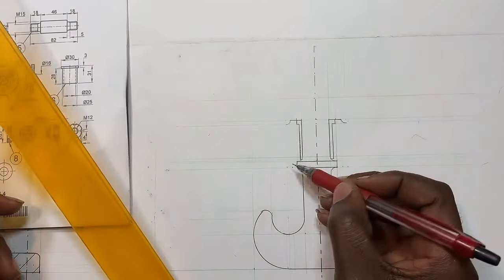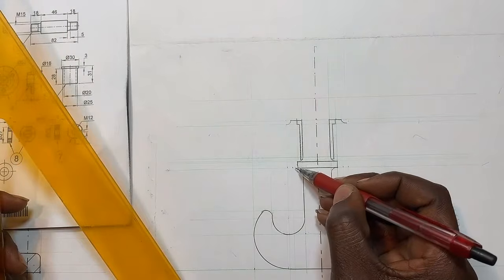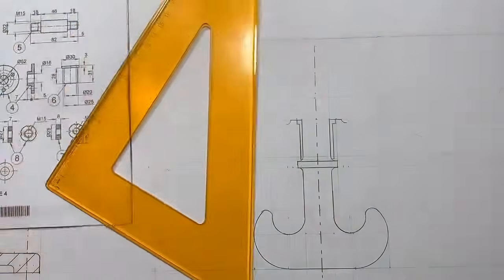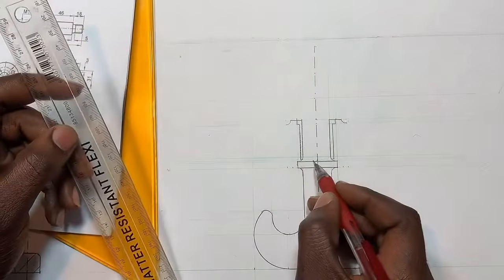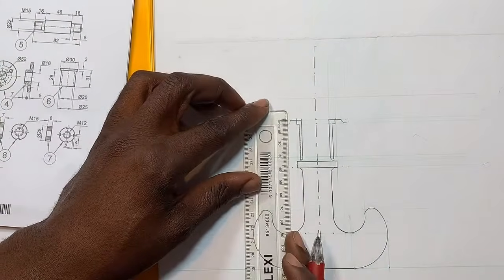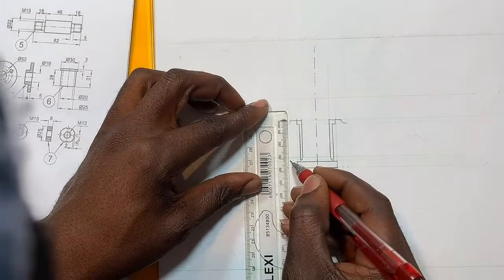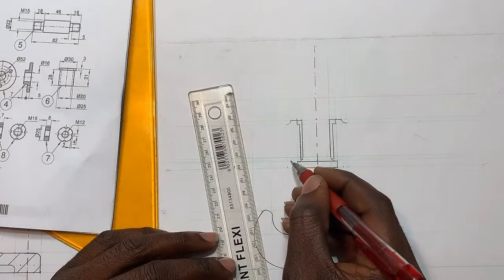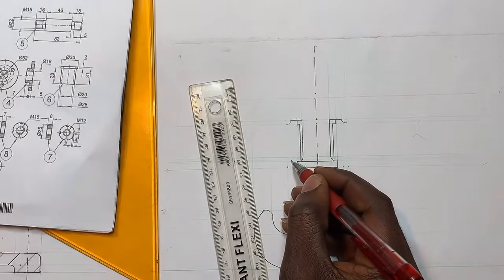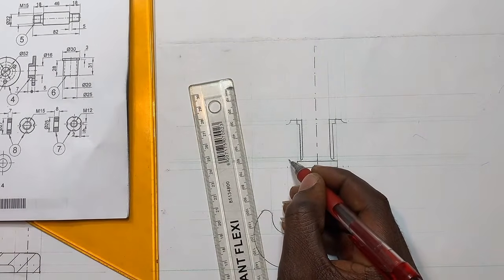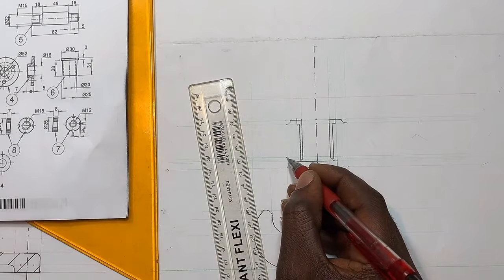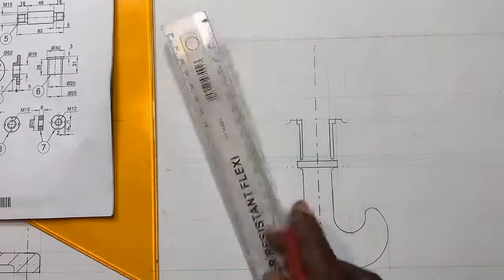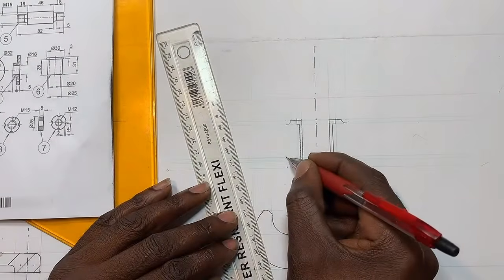Wait. Remember they said 31. From here till the 31, where is your 31 ending? Right there, as far as I'm concerned. So you're going to have from here till 80. Remember, it's 3 mm.